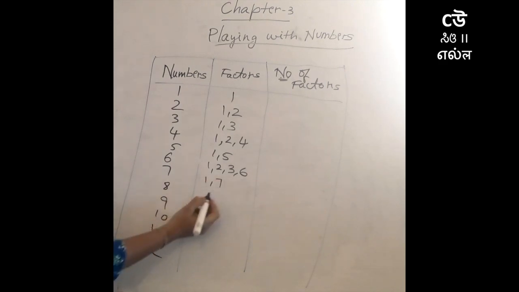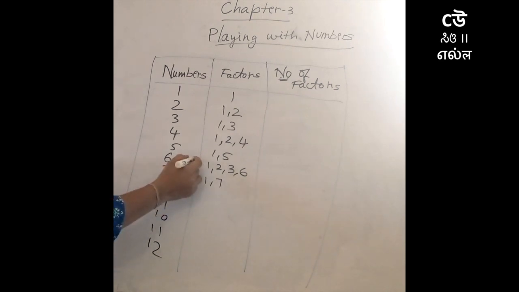factors of 7 are 1 and 7. How am I writing these factors, children? Same as the previous method. If 6 is divisible by 2 tables, first see, next see whether it's divisible by 3, next 4, next 6. Based on that I'm writing these factors, okay.